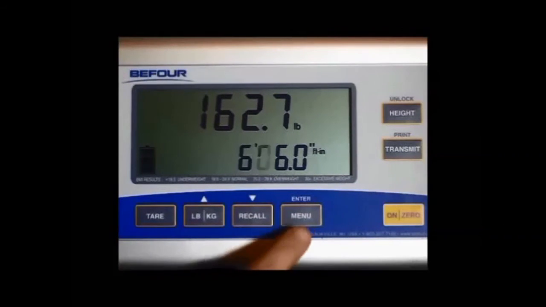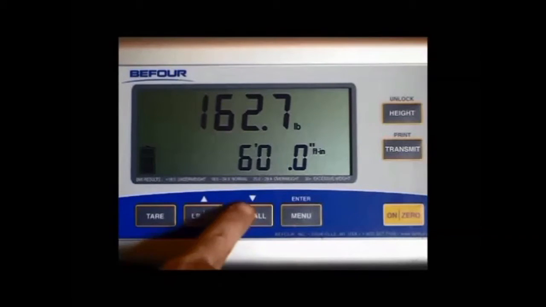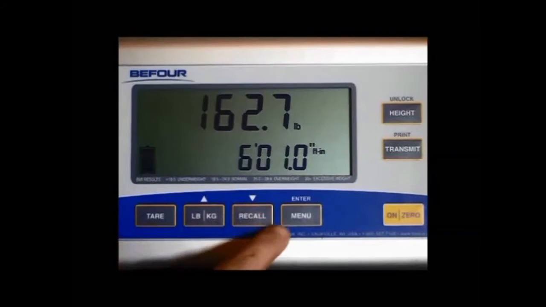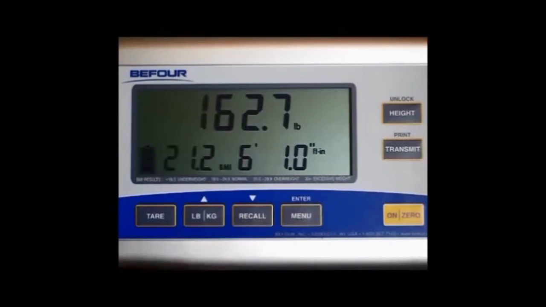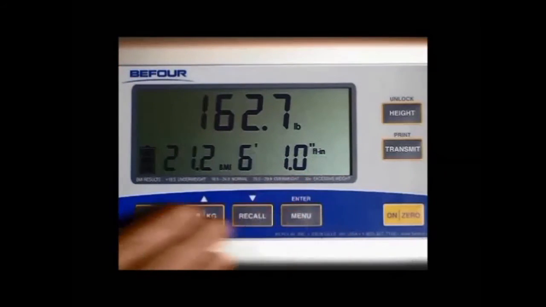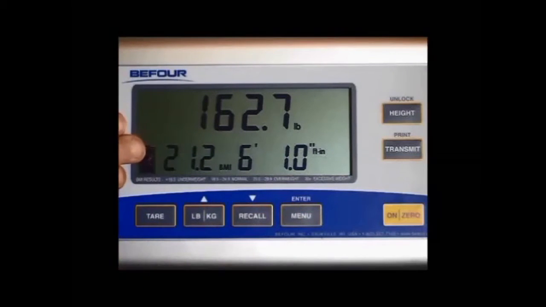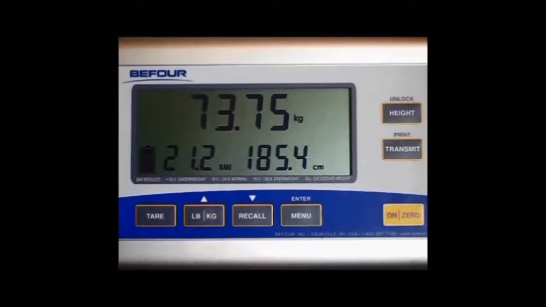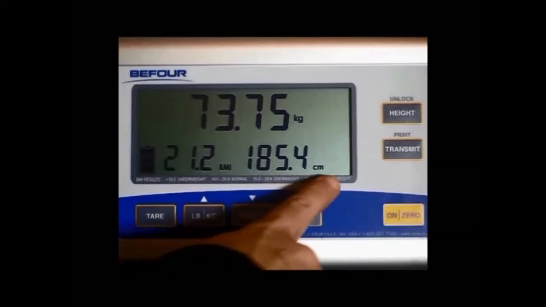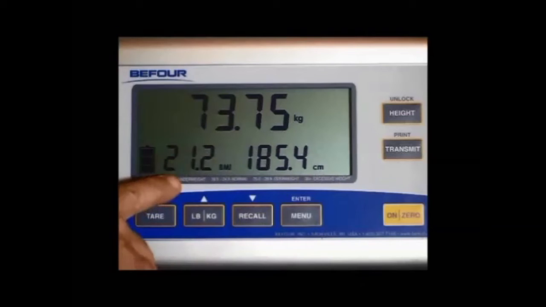Since we are not changing that place, I will hit enter and go into the 3rd place. There I will hit the arrow down to the number 1 and hit enter. I'm now in the 4th place. I don't want to change anything, so I'll just hit enter. Our console now reads 162.7 pounds. The height is 6 feet 1 inches, and the BMI reads 21.2. By pressing the pound kilogram button, the patient weight now reads 73.75 kilograms, and their height is 185.4 centimeters, and the BMI remains the same.